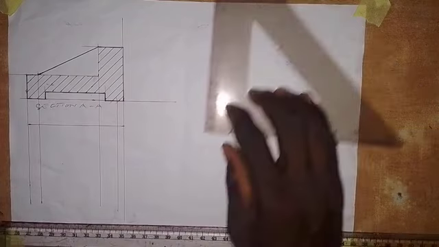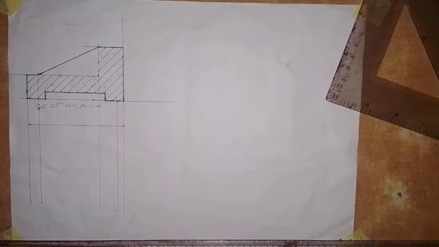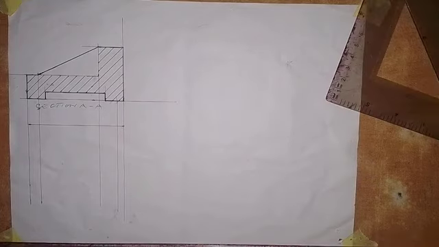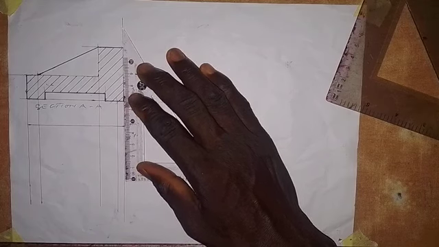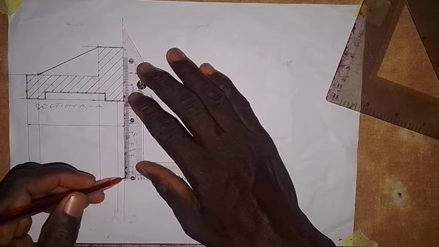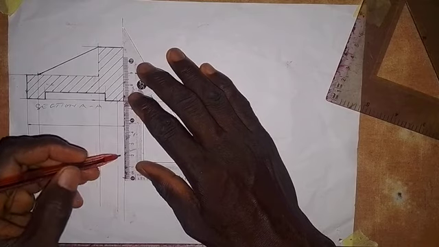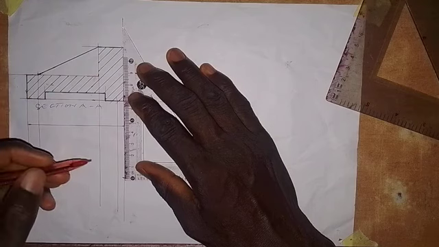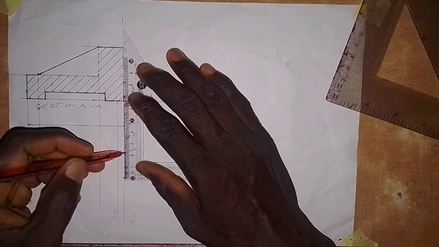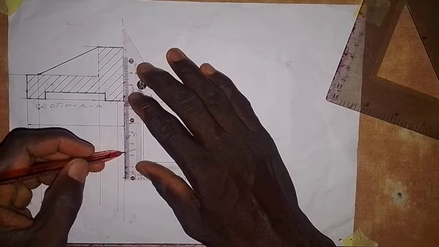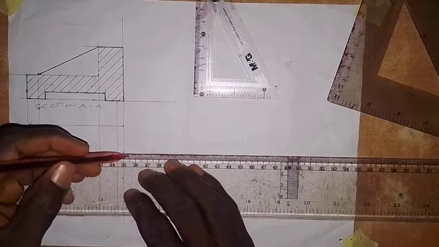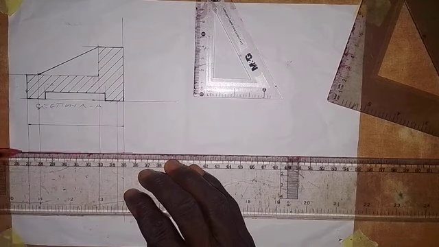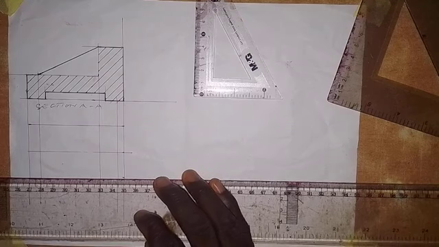Then I will take a measurement of 45 millimeters as the width of the whole object. So this is 45 millimeters, and I will divide that 45 by 2 so that I can draw the plan of the web. So 45 by 2 will give us 22.5. This is 22.5 here. So at this point, I'm going to draw a center line like this. Then at this end, I'm going to draw a line like this.